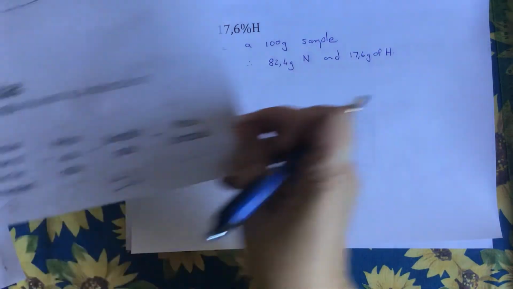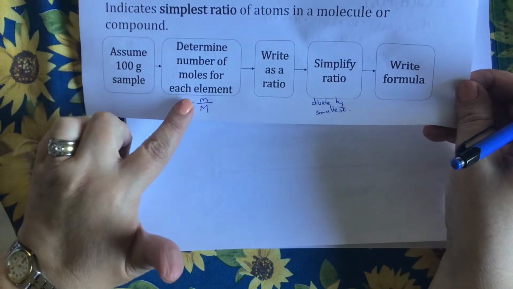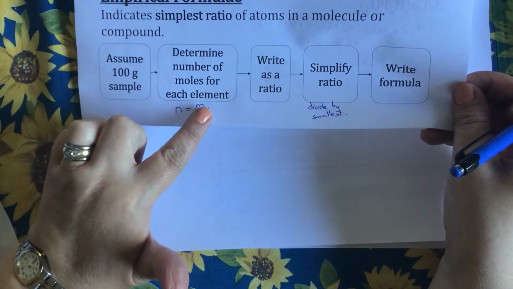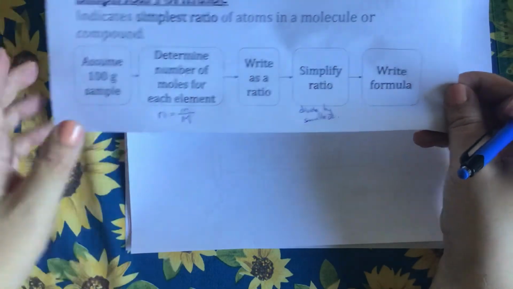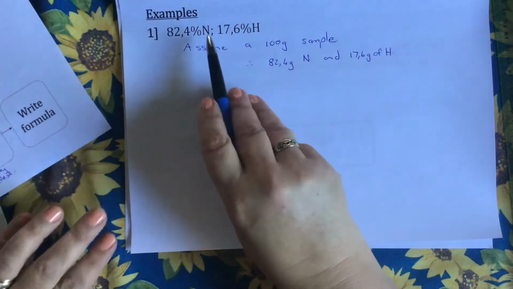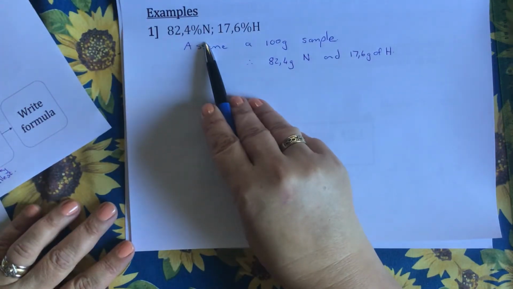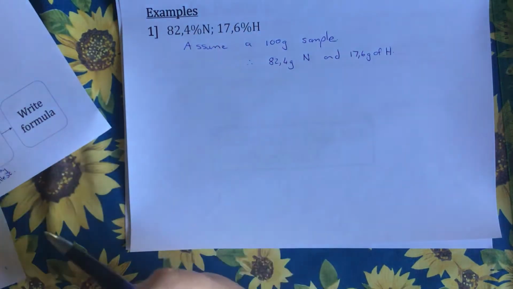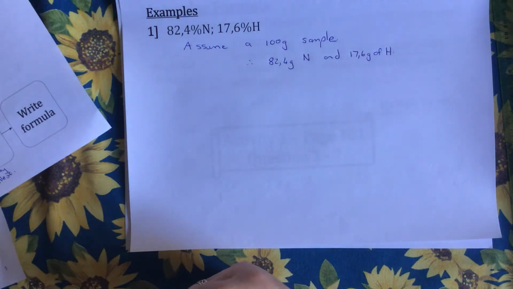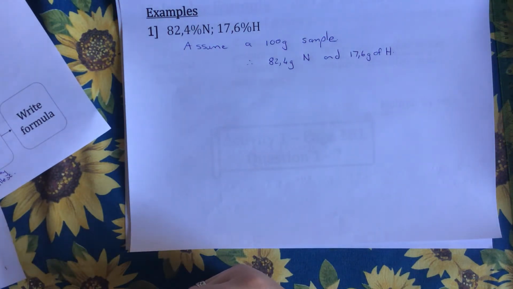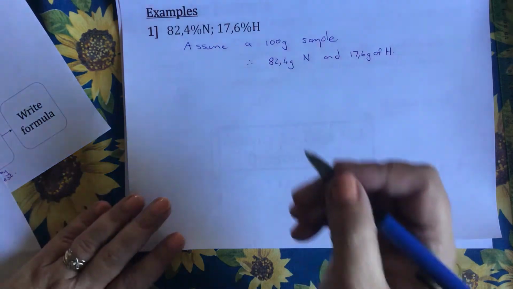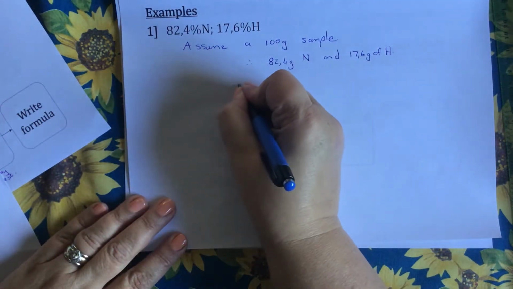The next step said, determine the number of moles of each element. Again, it's elements. Do not confuse with diatomic. We know both of these are diatomic elements, but in this case, when they form a compound, they don't have that behavior. They don't behave as a diatomic molecule anymore.